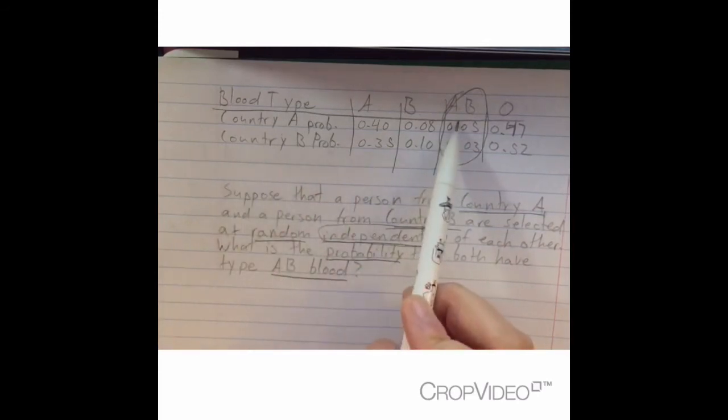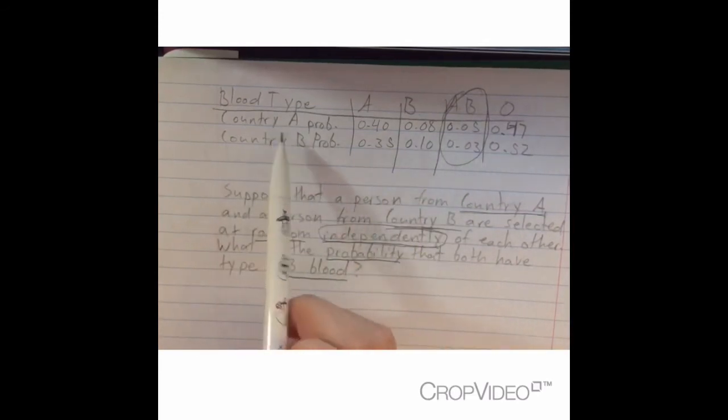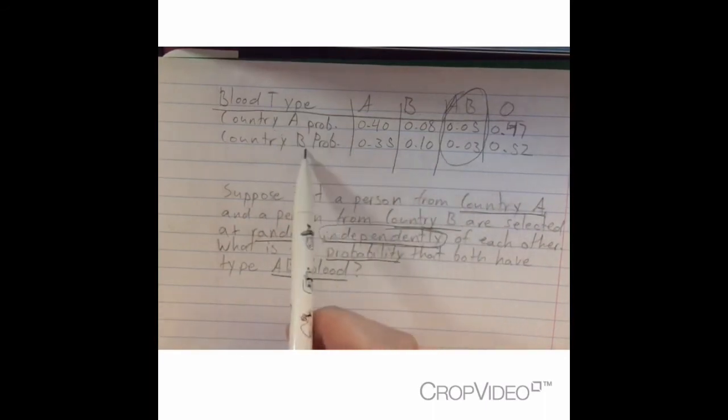So going back to our question, suppose that a person from country A and a person from country B are selected at random, independently of each other. What is the probability that both have type AB blood? As we just discussed, since this is talking about independent events, in order to find the answer here, we must multiply blood type AB from country A and blood type AB from country B.